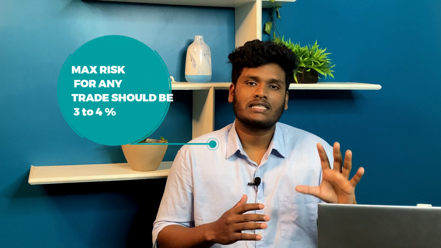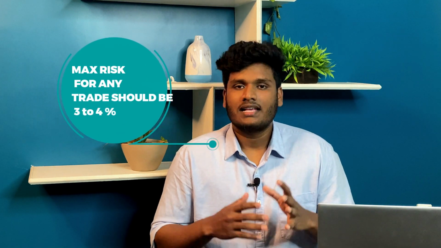Lastly, I would just want to say that the margin required for this strategy is 1.3 lakhs. Some people would ask, if I have 1.5 lakh, can I execute this strategy? It's a big no, because I would suggest people who have at least 10 lakhs to execute this strategy, because for any trade, your maximum risk should be 3 or 4% of your capital. Since we have a maximum risk of 40,000 for this strategy, if you have a capital of 1.5 lakh, 40,000 is almost 30 to 40% of your overall capital, which is too much to risk. But if you have a capital of 10 lakh, the maximum amount you will be risking is 30 to 40,000, which is almost 3 to 4% of your overall capital.